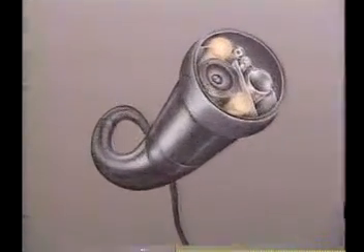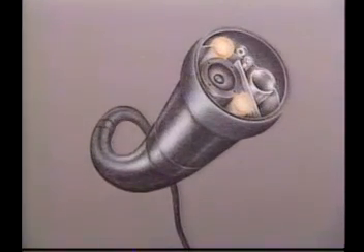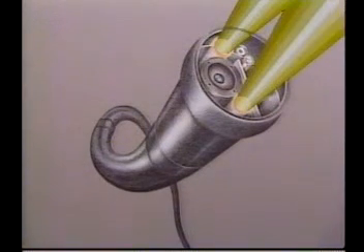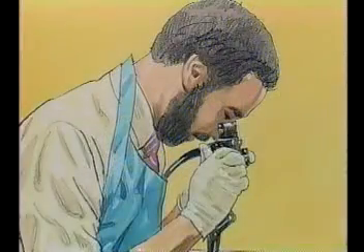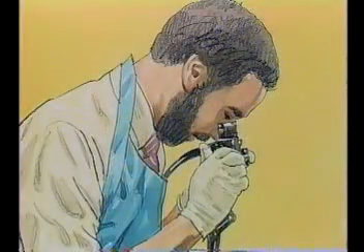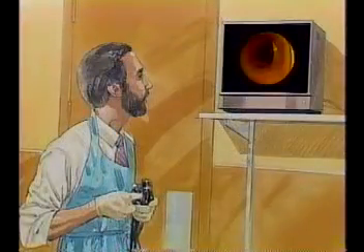The inside of the colonoscope contains several small channels for air, for suctioning, for instruments, and for the fiber optic transmission of light and pictures. The pictures can be seen in the eyepiece at the end of the scope, or on a television screen in the examining room.